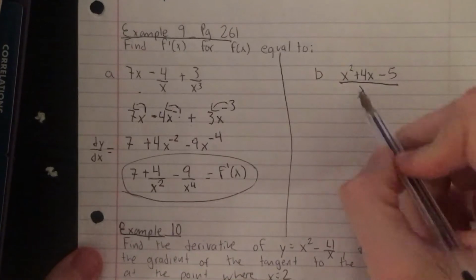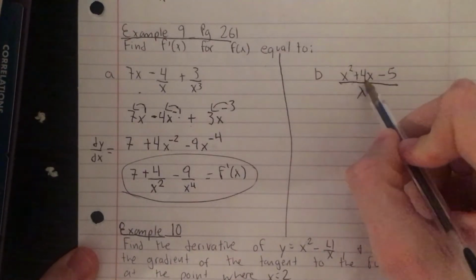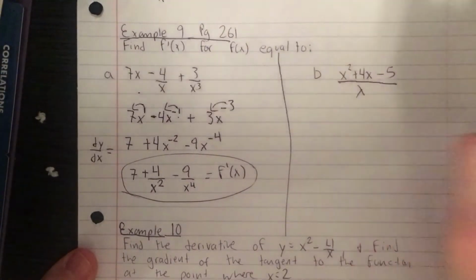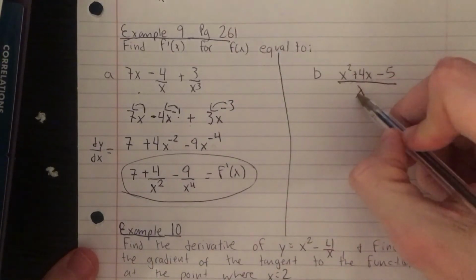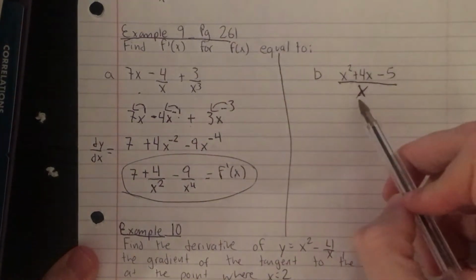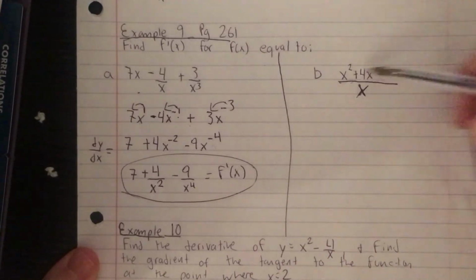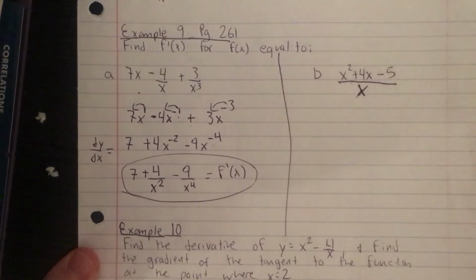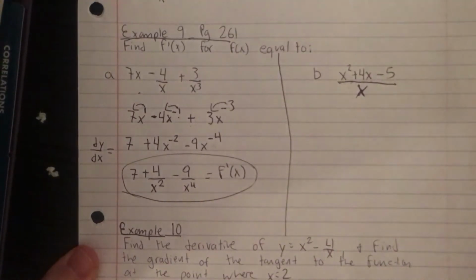So here we want to do the derivative of x squared plus 4x minus 5 divided by x. So to calculate this derivative, the instantaneous rate of change function, what we need to do is we've got this whole thing kind of together. We want to break this up into individual terms.